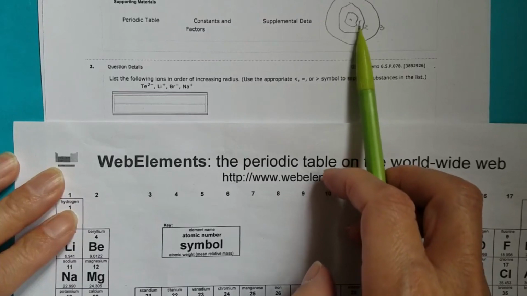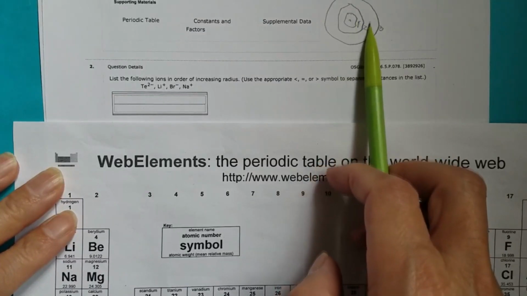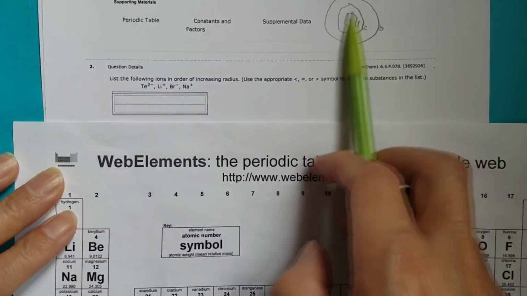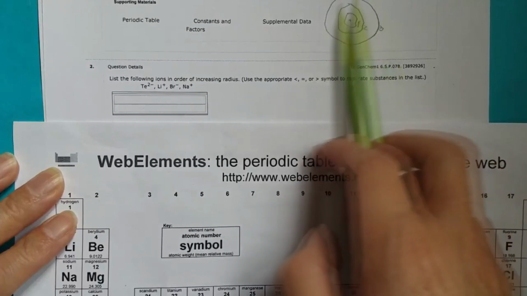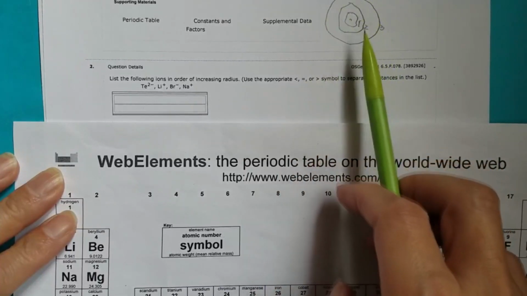The atoms in the first period should be smaller than the ones in the second period, and the ones in the second period should be smaller than the ones with electrons in the third period, and so on and so forth.